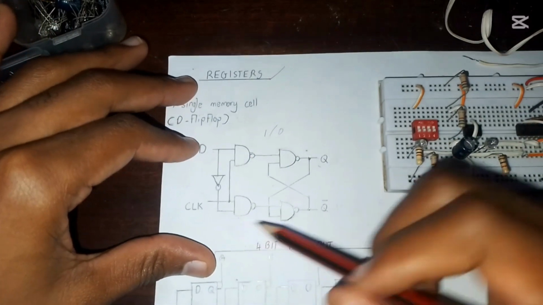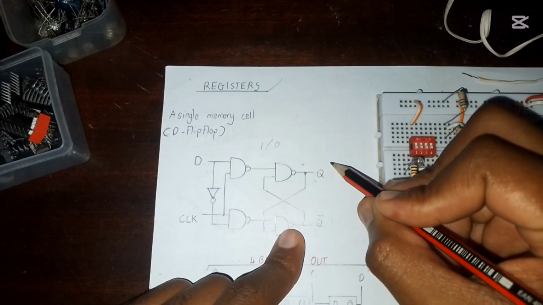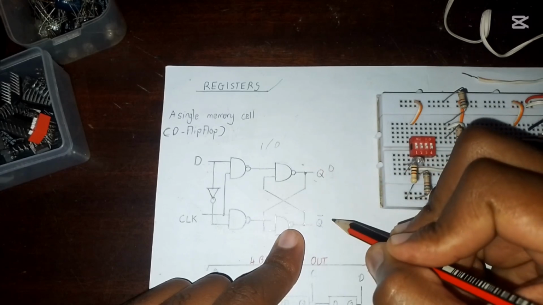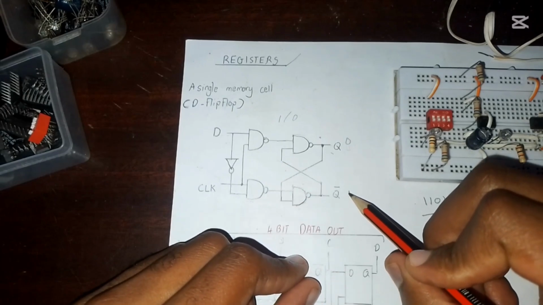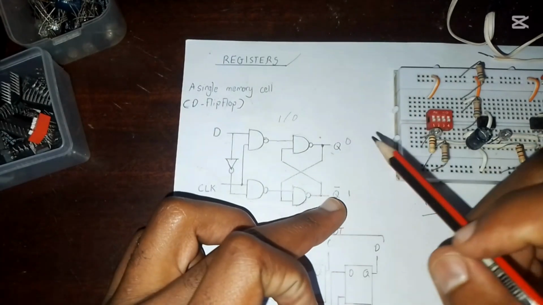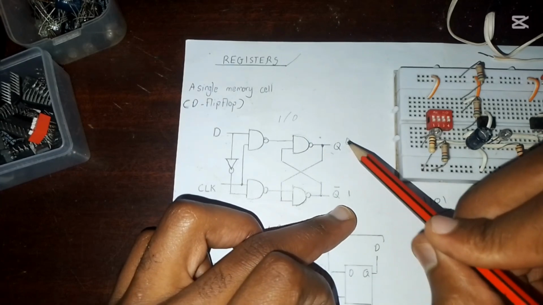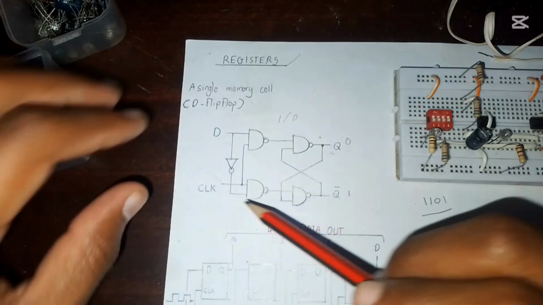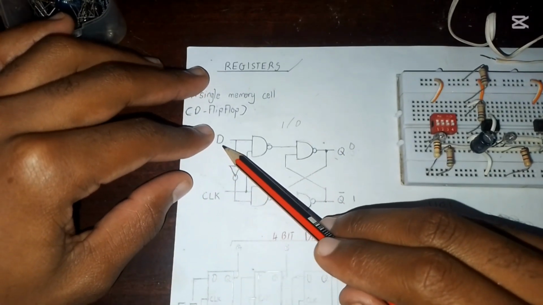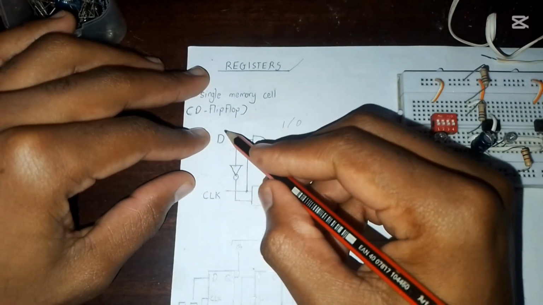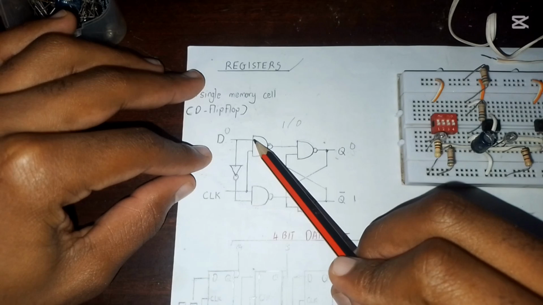Okay, so let's say for example, we have our Q. Let's say Q is 0 and Q bar is 1. So this is a condition. Let's just put this configuration where we say that Q is 0 and Q bar is 1. So leave that for a moment and let's come back here. So let's say we start off when D is 0. D is 0, the 0 enters here.